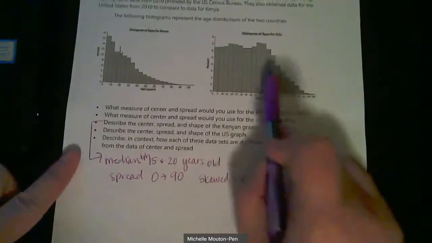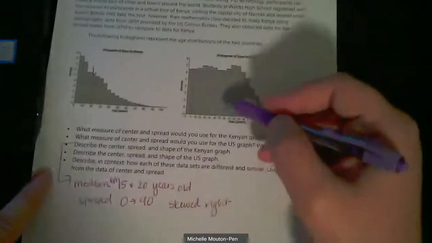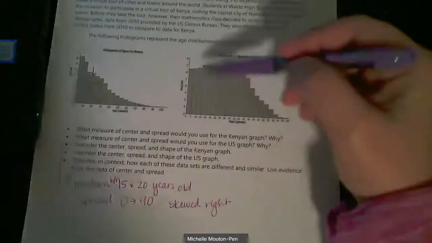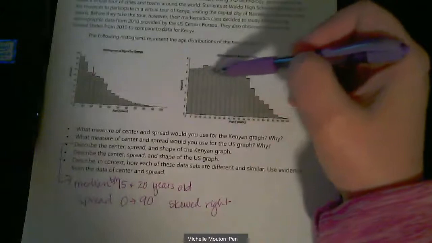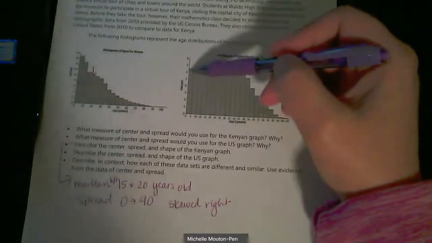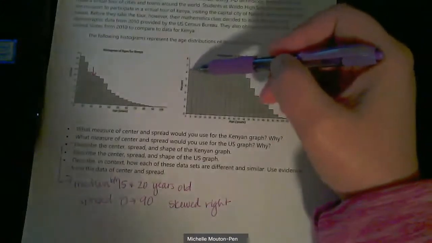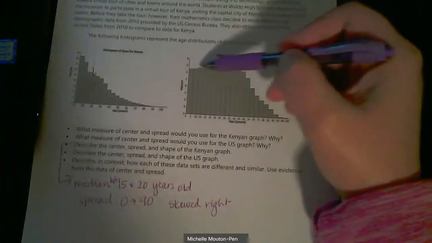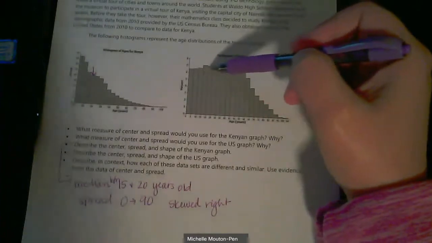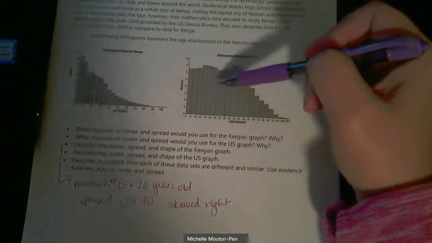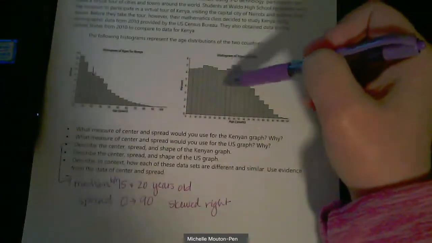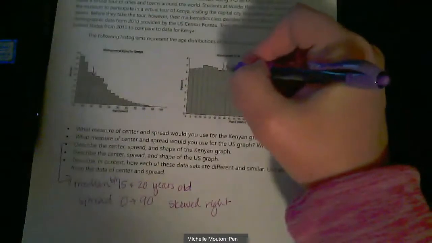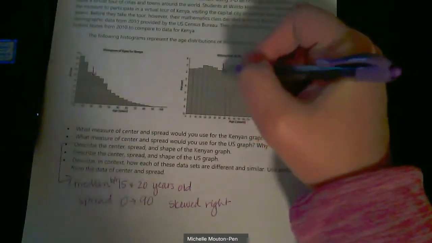All right, so then whenever we go over here to the United States graph, and we start adding up to where 50% of our people would be, this right here is about 6.5%. A lot of these are about 6.5%, going up to 7 on some of them. Somewhere in here is about where our 50% would be.